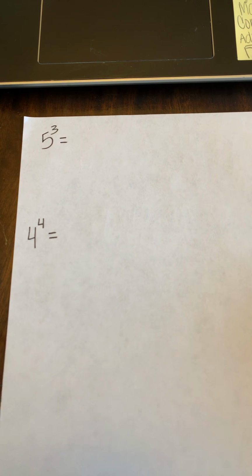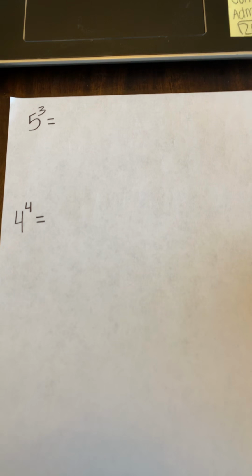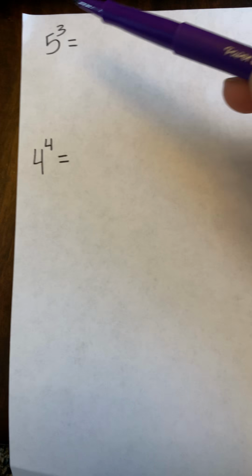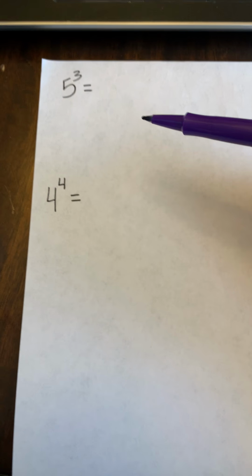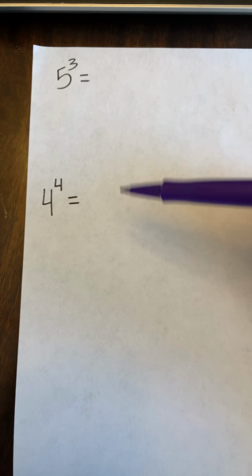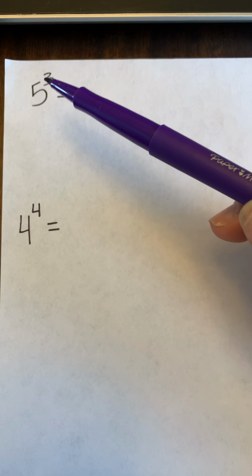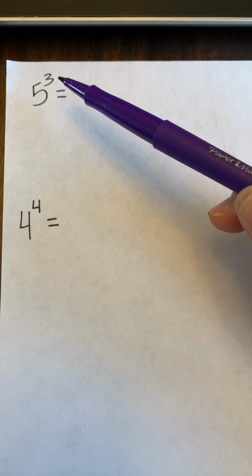Hi guys, so today we're going to be reviewing more difficult exponents and more difficult problems for orders of operation. These are two exponent problems that you will see on your homework. I'm going to be doing two of them and giving you the answers. If you have a pencil and paper, I would get that out, maybe pause this and get out pencil and paper and write this down. This first one says 5 to the third power.